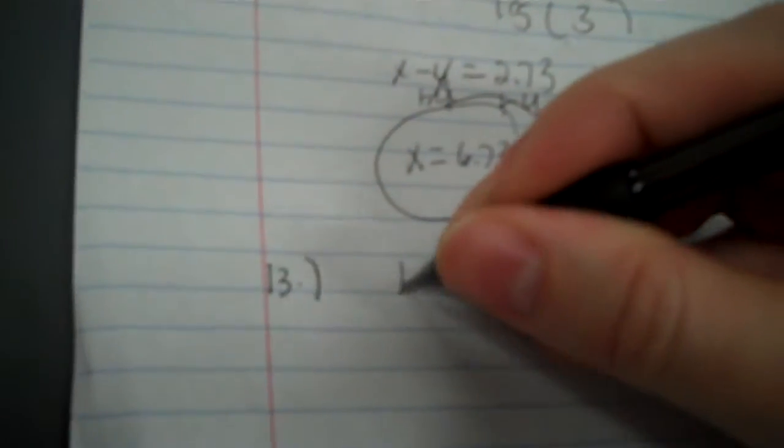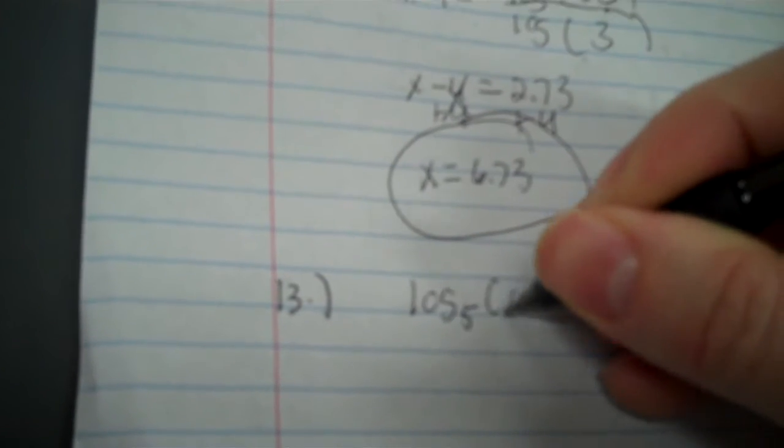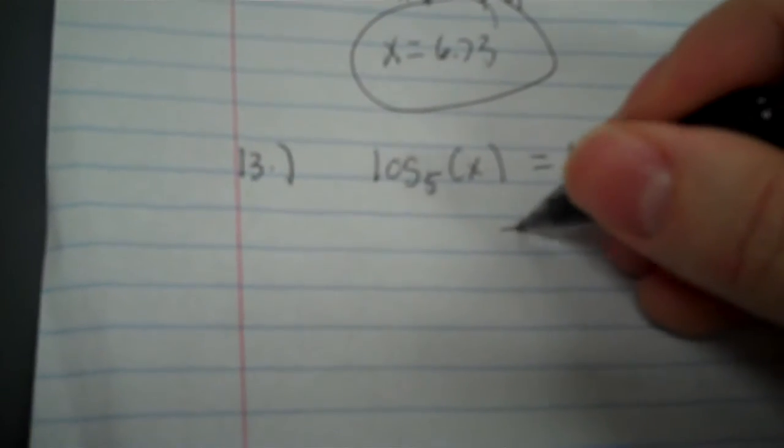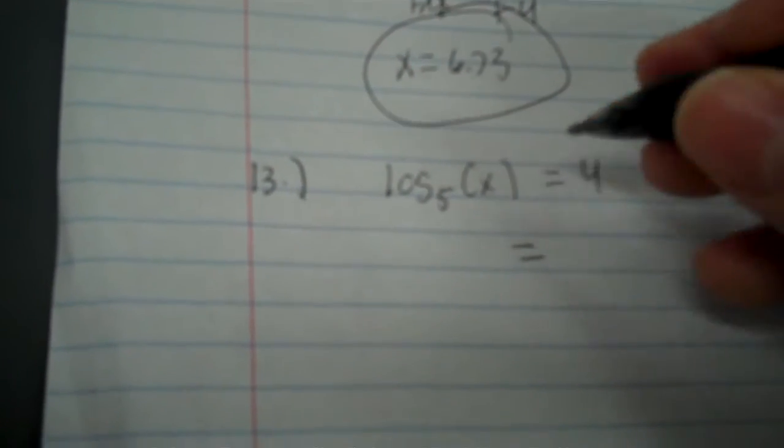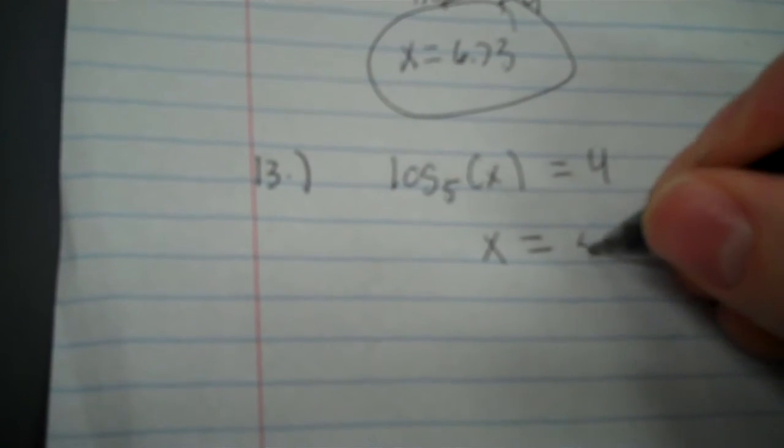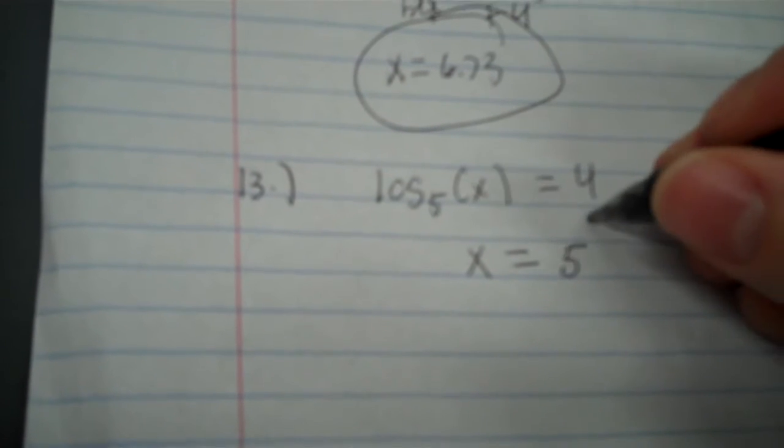Okay, number 13. Log base 5 of x equals 4. First off, you want to write this without log form. Here's how you write it out of log form. Whatever's in the parentheses goes here all by itself. And then this base 5 comes over here, and it's to the 4th power.